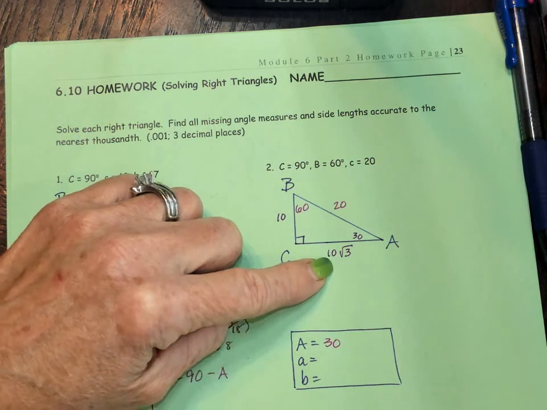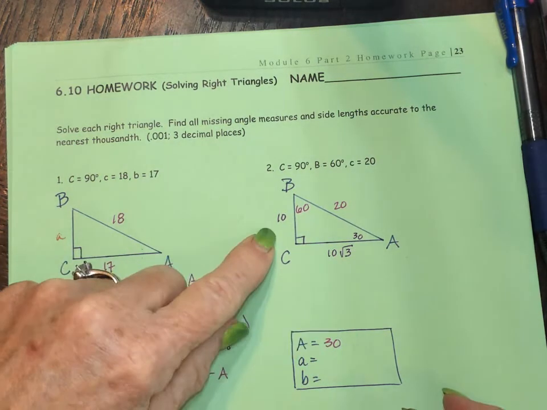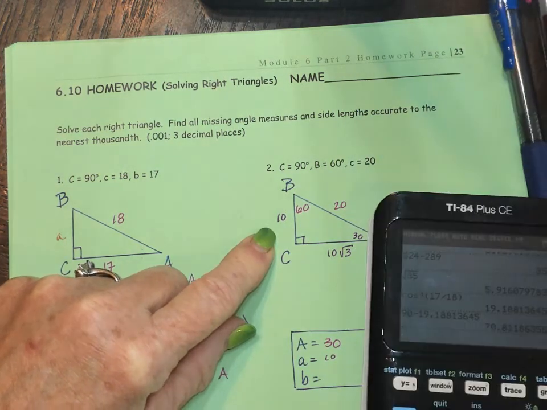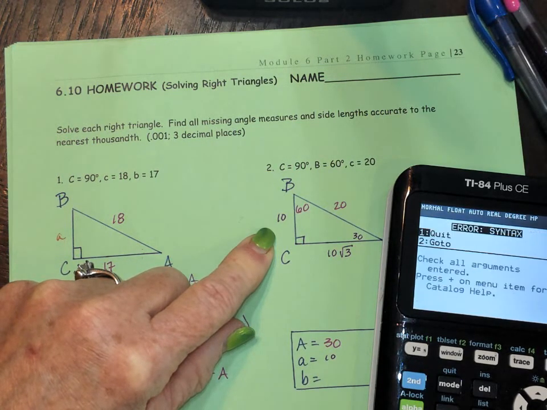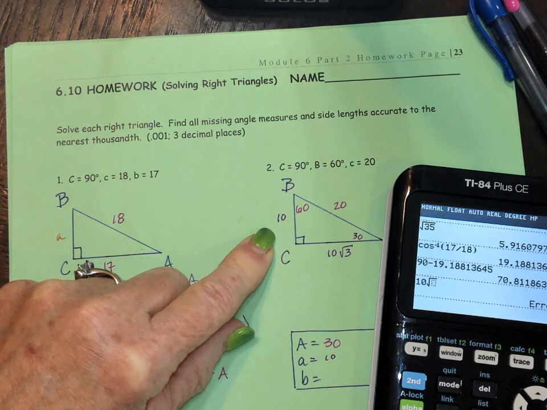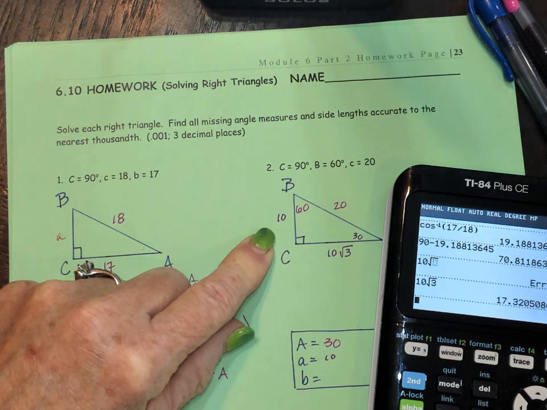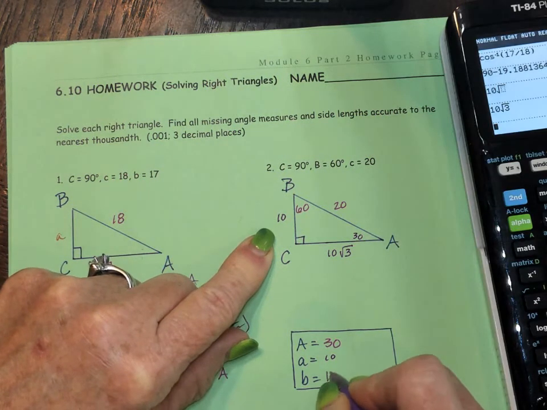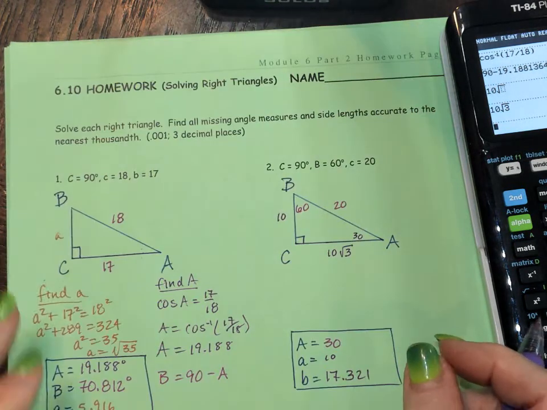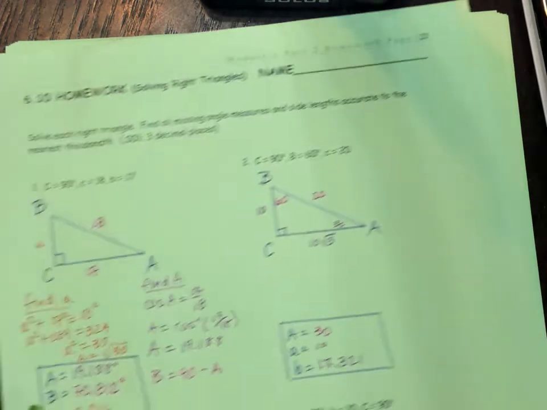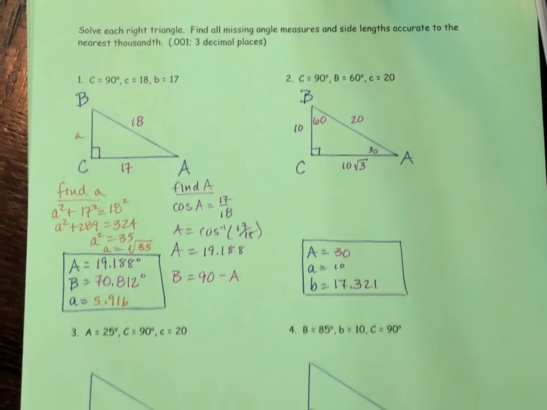We'll need to get a decimal for that, since I asked you for answers as decimals. So side A we know is 10. Side B, 10 square root 3. Oops, I forgot to hit the 3. 17.321. Let's just check right there. Yeah, we're good. You can't see the answers because it's off the screen, but I have the page right underneath this. Your answers are on the back of this sheet.